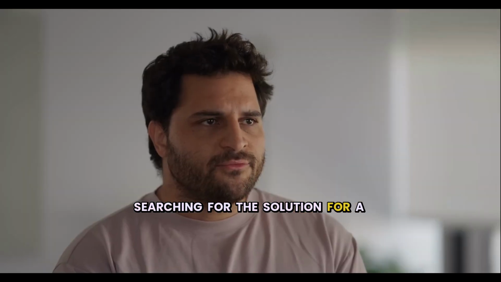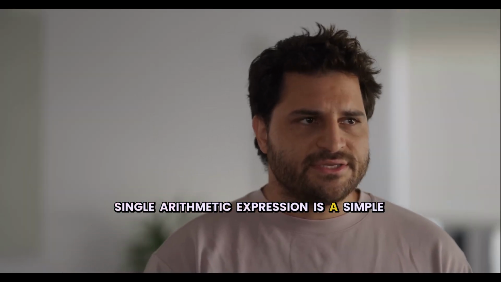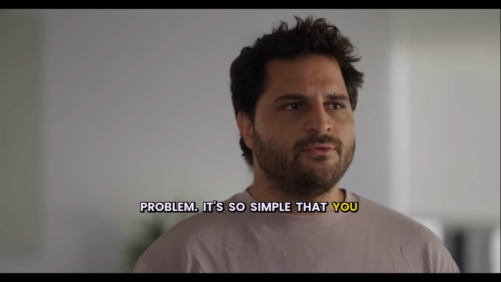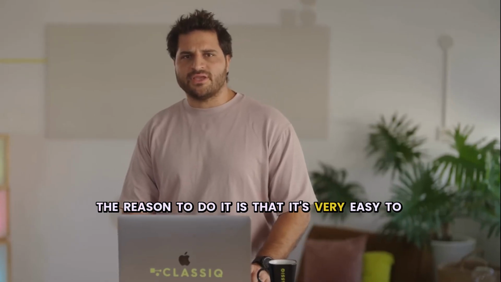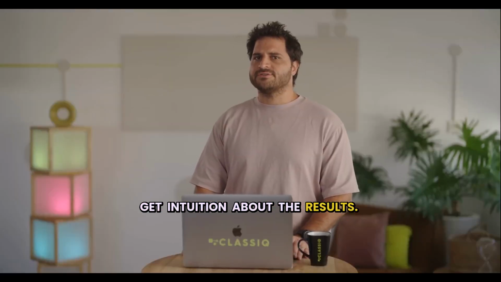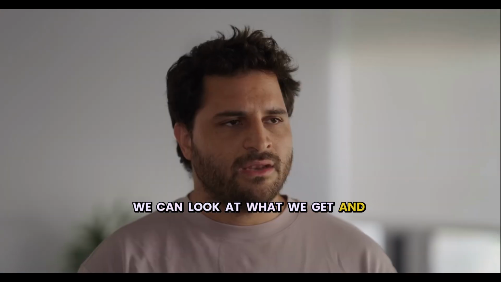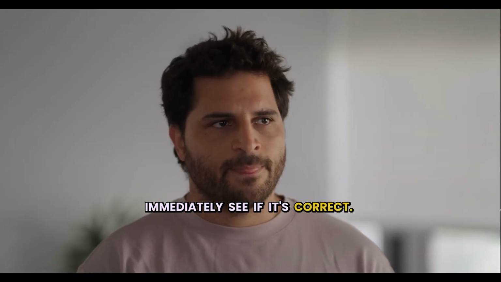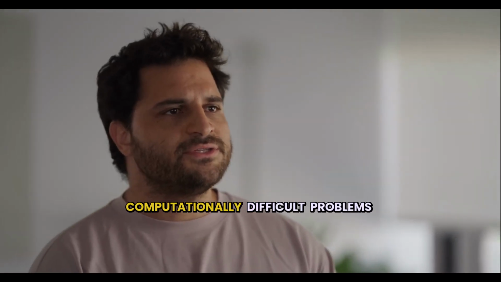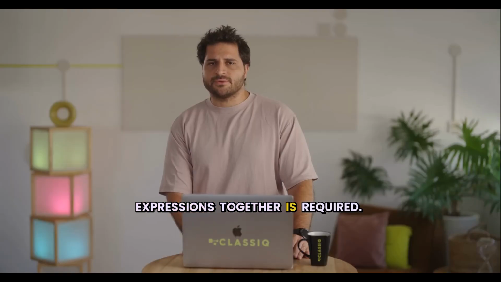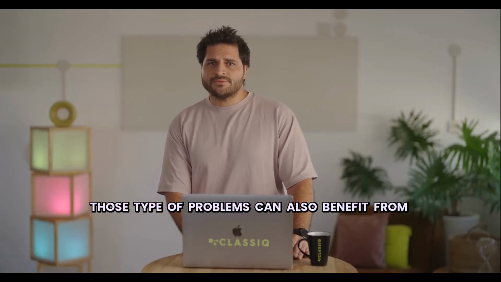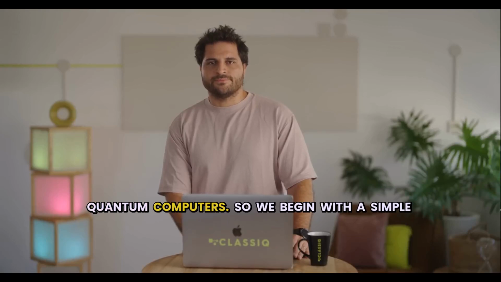Searching for the solution for a single arithmetic expression is a simple problem. It's so simple that you may be wondering what it can teach us about quantum computation at all. The reason to do it is that it's very easy to get intuition about the results. We can look at what we get and immediately see if it's correct. In addition, there are computationally difficult problems where solving many arithmetic expressions together is required. Those types of problems can also benefit from quantum computers.